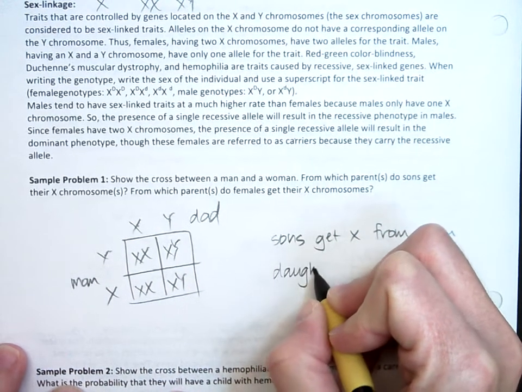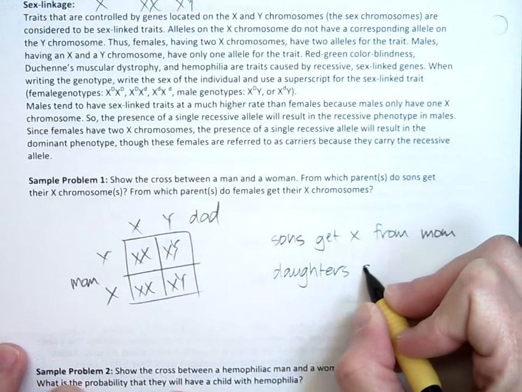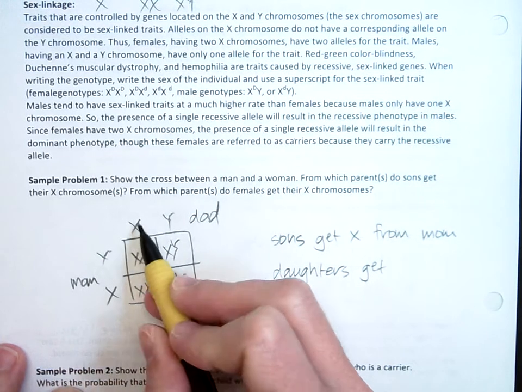Daughters get, let's see, let's look here, one from each parent.